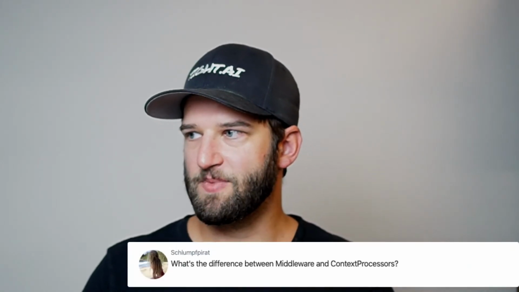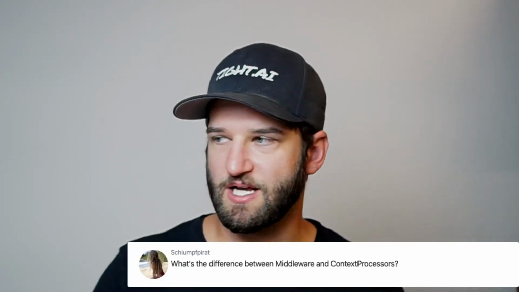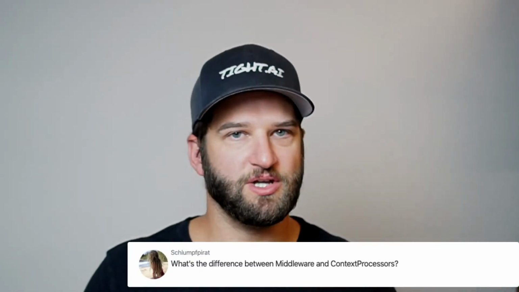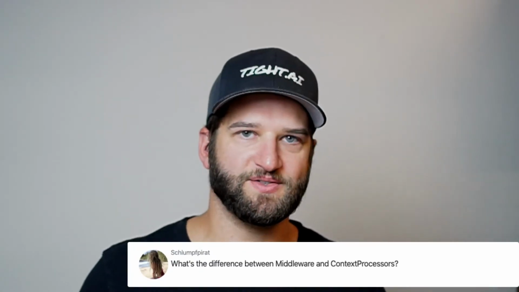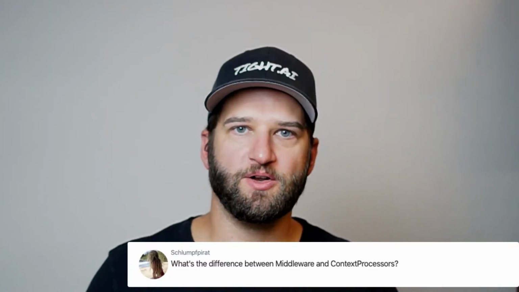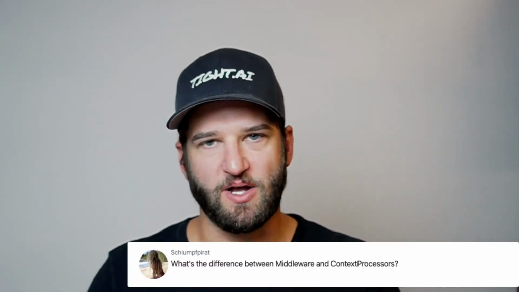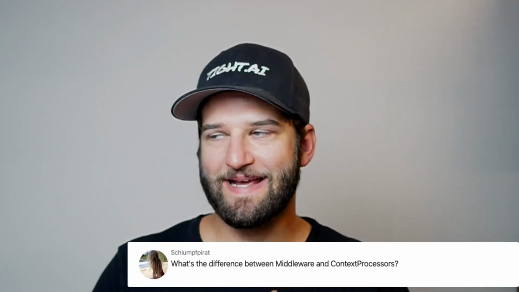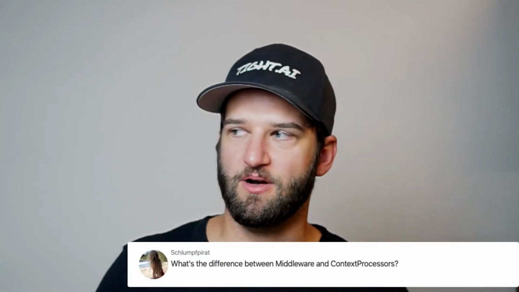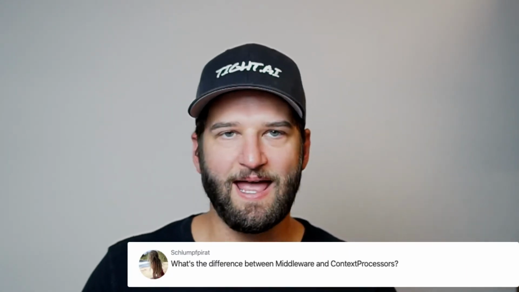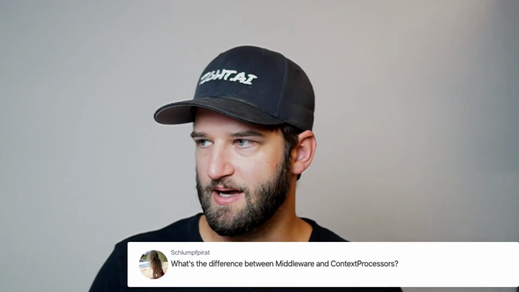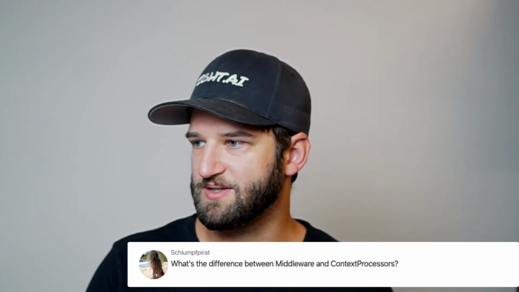Yeah, so what's the difference between middleware and context processors? So middleware can be used on every request, whether or not it's being rendered in a template. Context processors only work when they're rendered in a template. So they're template context processors, is really what they are. Middleware can add additional context to a request as well, but that starts to get a bit more complex. So thanks for the question.